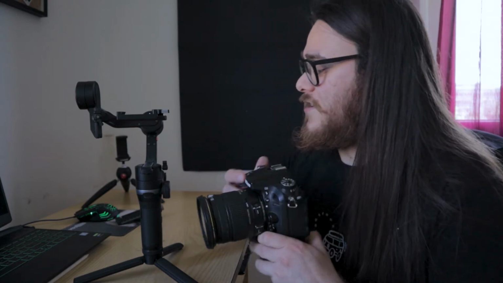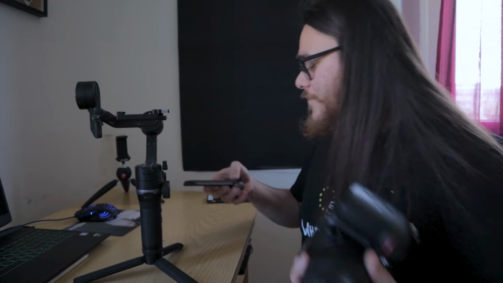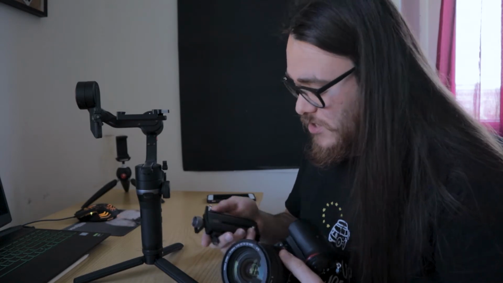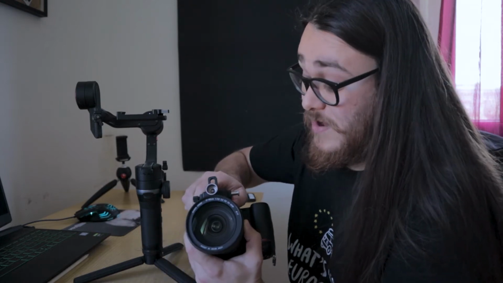If you're looking into gimbals right now, I suggest that you get the Weebill S, the Zhiyun Weebill S. It's one of the best, and it doesn't really cost that much. I mean, it does cost, but it's a decent price really for what you get. It is super easy to mount the camera on. It's like 5 minutes tops. And if you learn a few tricks, it's going to be even faster than that.